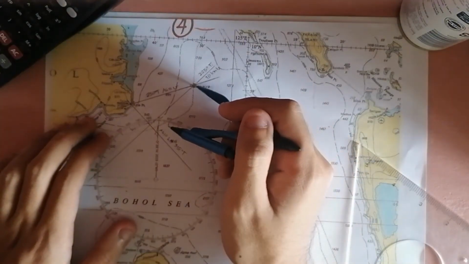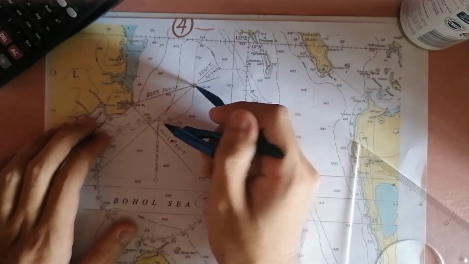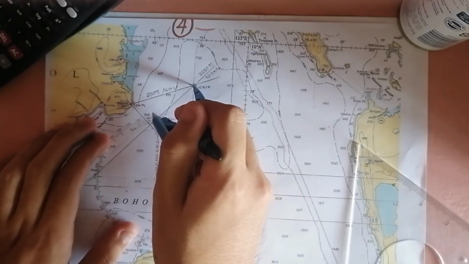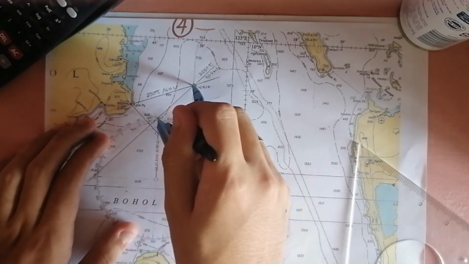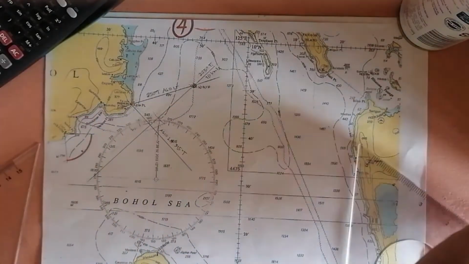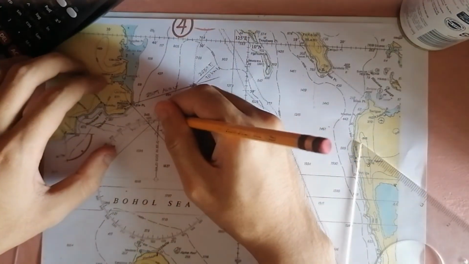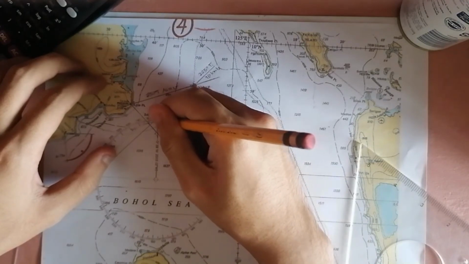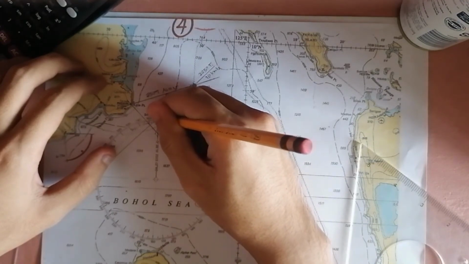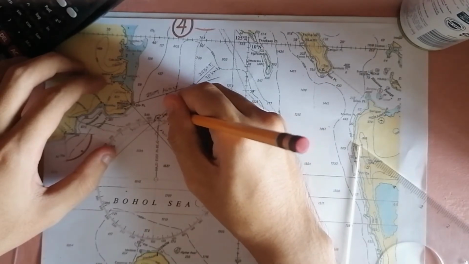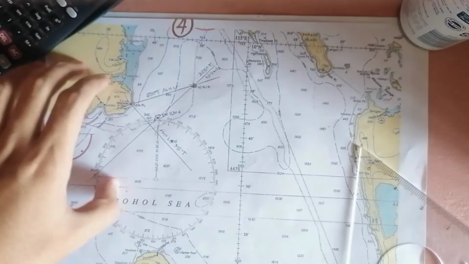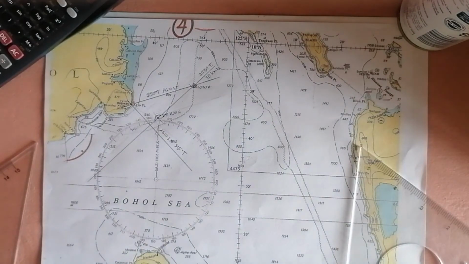Then mark its center of position. So that will be the dead reckoning mark on 11:30 hours.